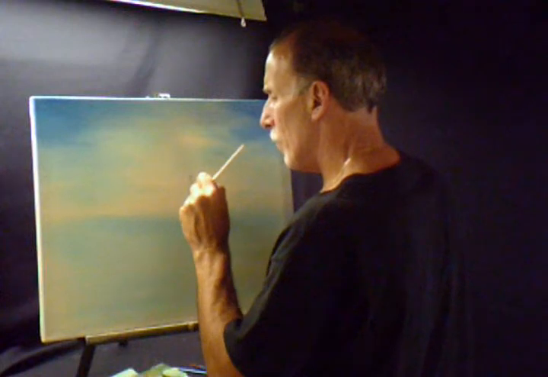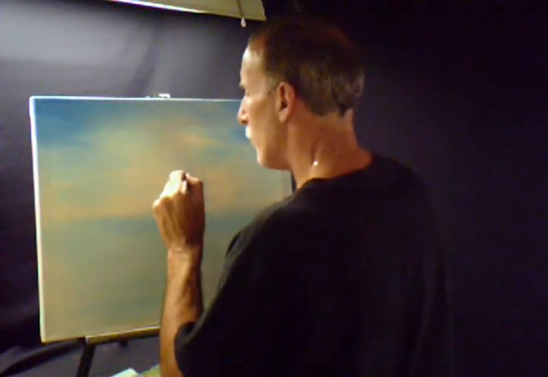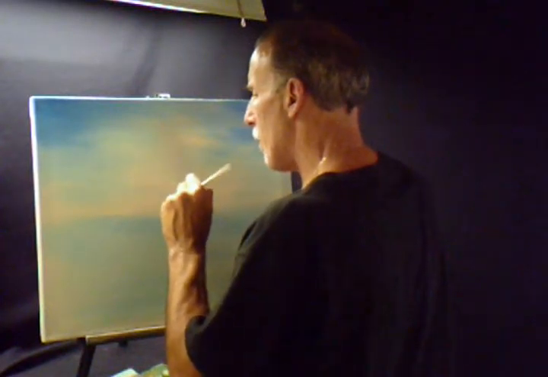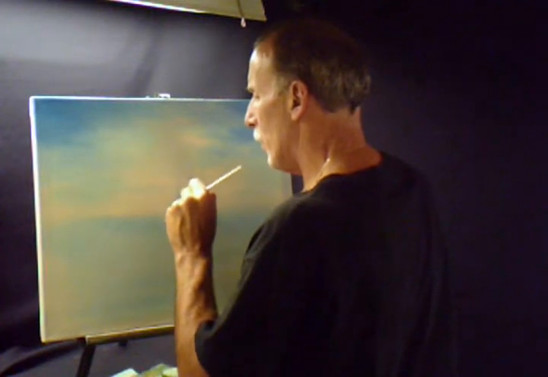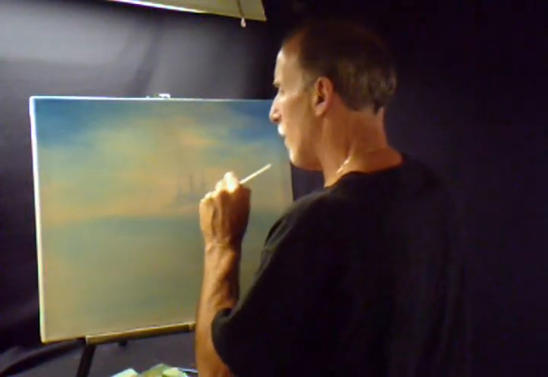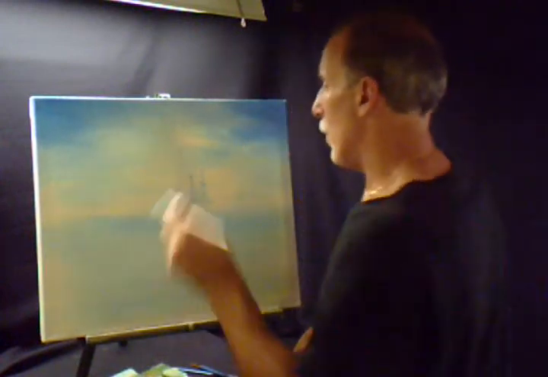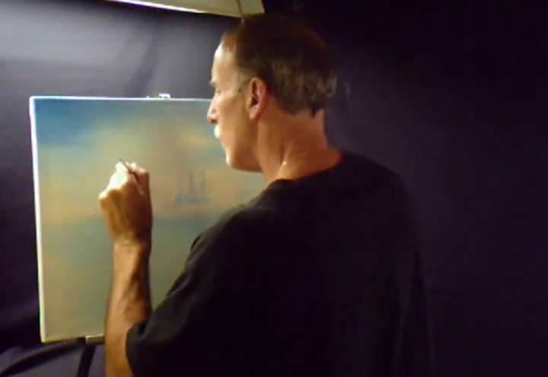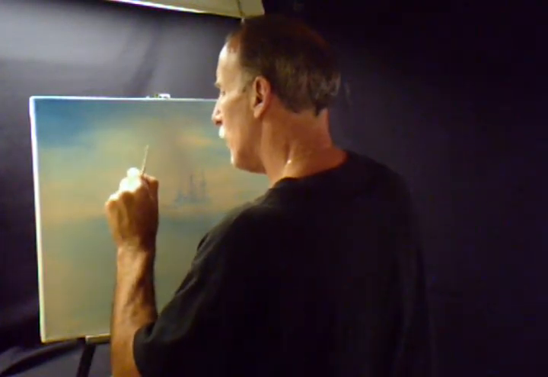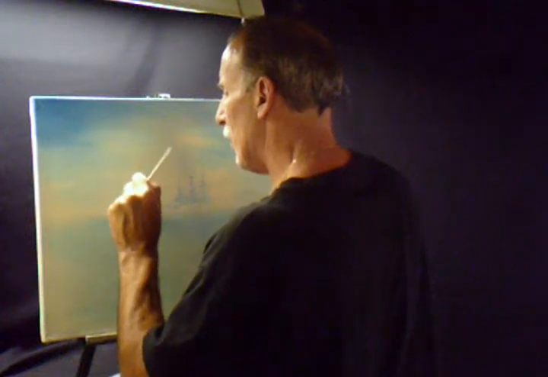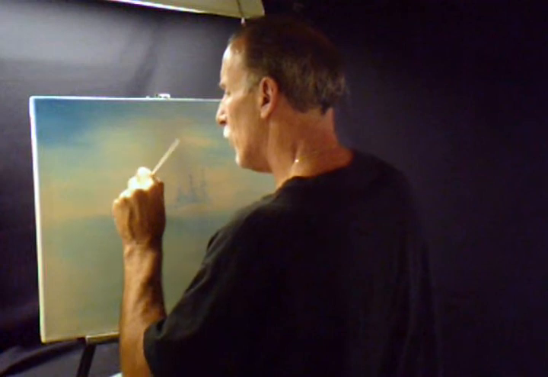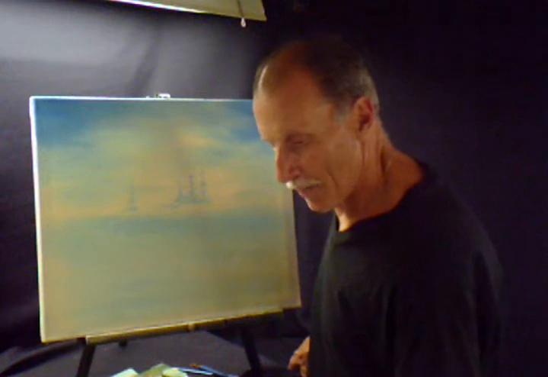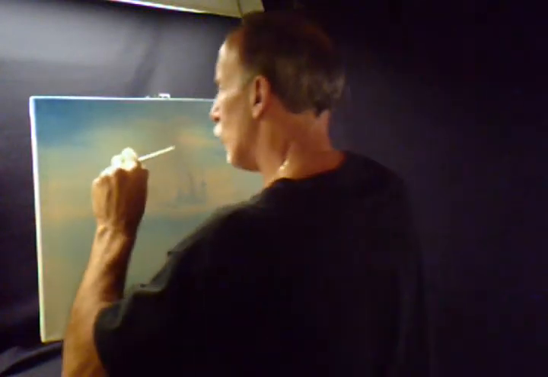Trying to create an illusion of distant evergreen trees. Here and there and there and here. Maybe there's some over here. After I blend it in and get the mist going, you're just going to see areas that might give you the idea, the impression of distant trees.